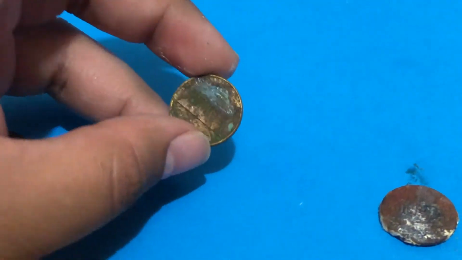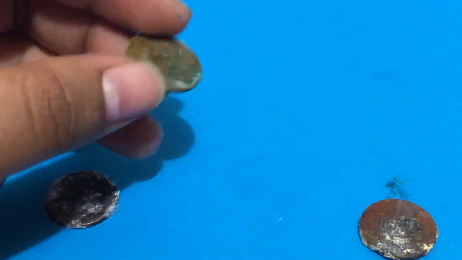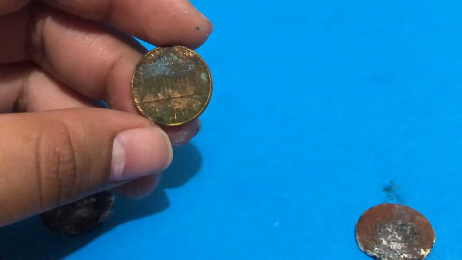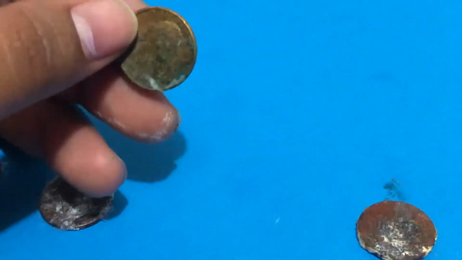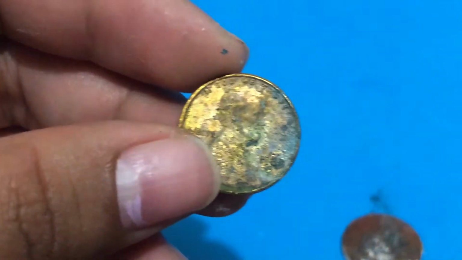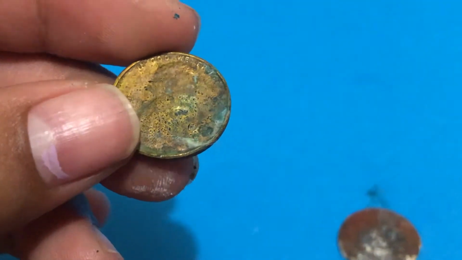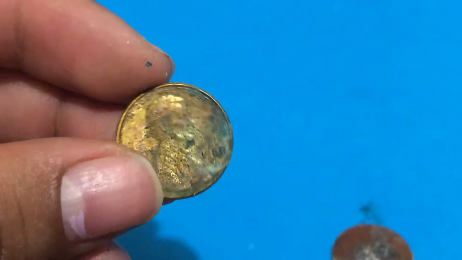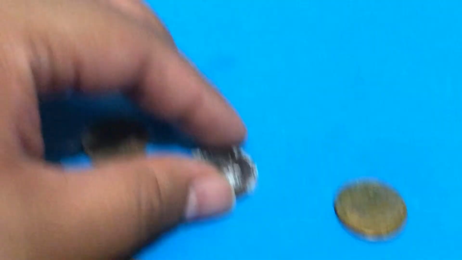Our fourth coin is the one that was inside peroxide with a pH level of 4.5. This is the top and this is the bottom. Throughout the observations, I saw it bubbling. Maybe we can still see some of the residue. There's still a green layer, but in comparison to the others, it's not that much.